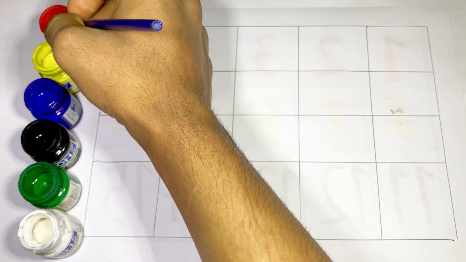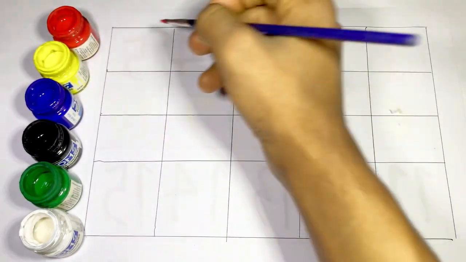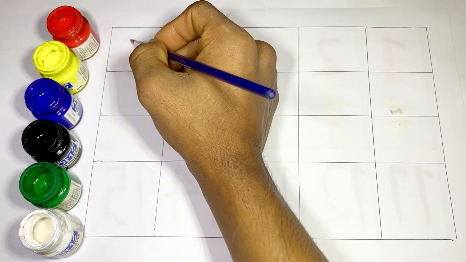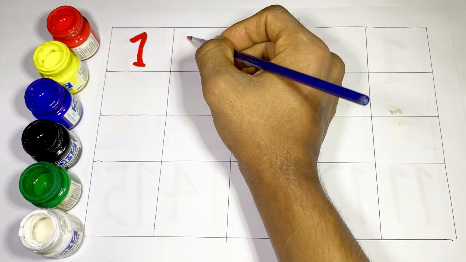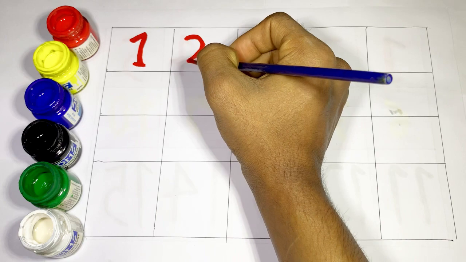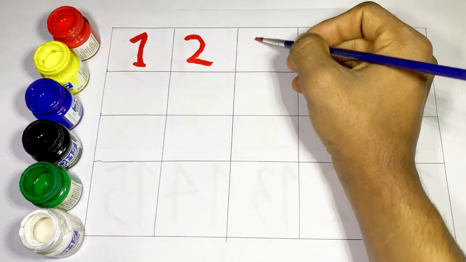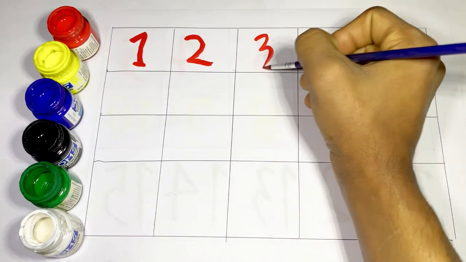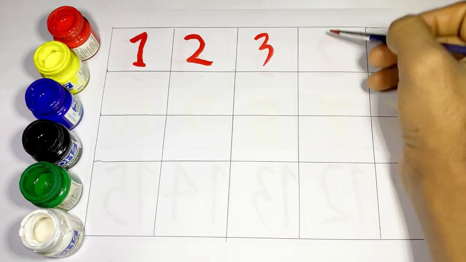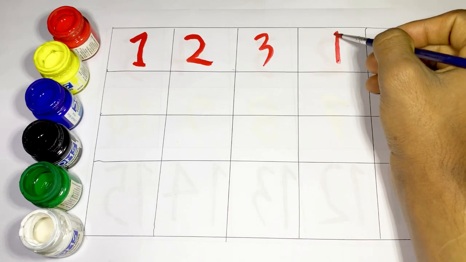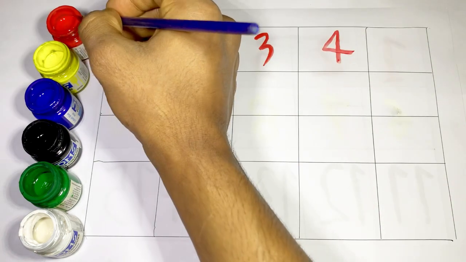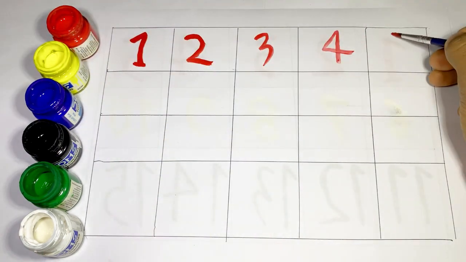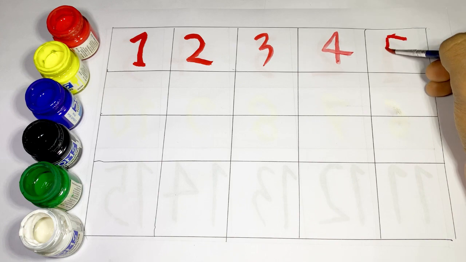Kids, first you draw 1. The numbers of 1, O N E, 1. 2, T W O, 2. 3, T H R E E, 3. 4, F O U R, 4. Kids, again use red color and draw 5, F I V E, 5.